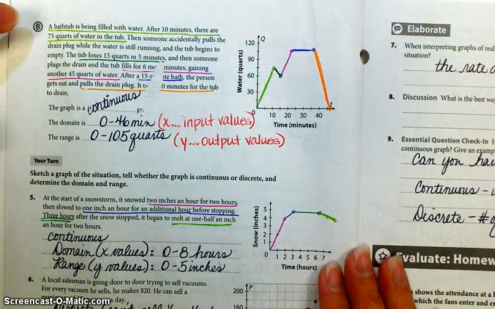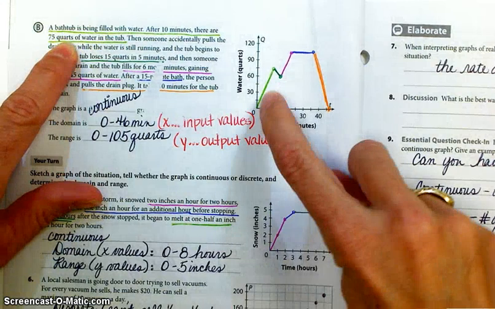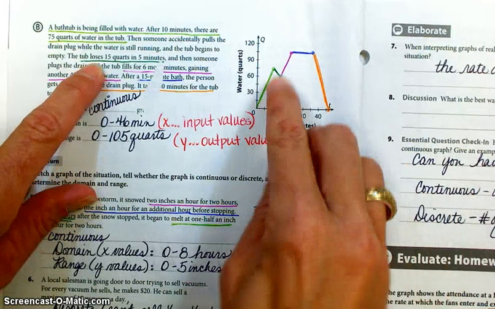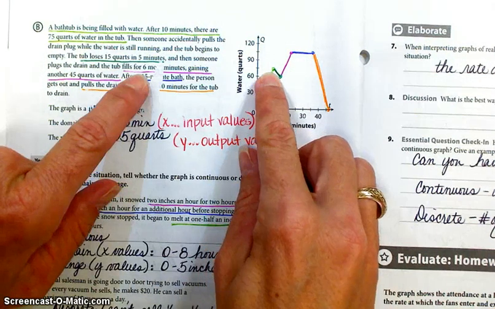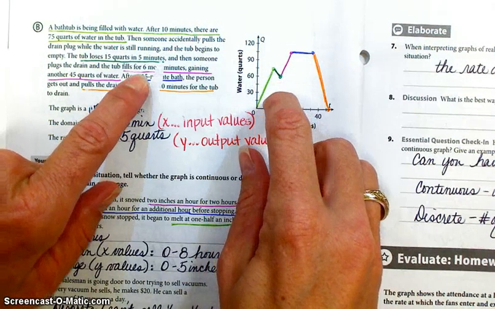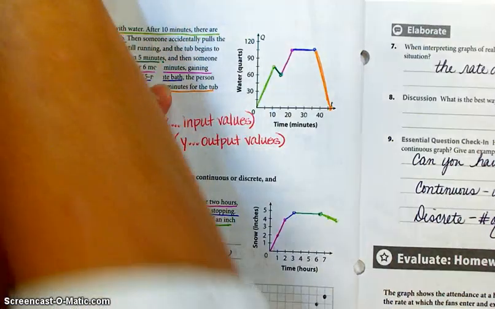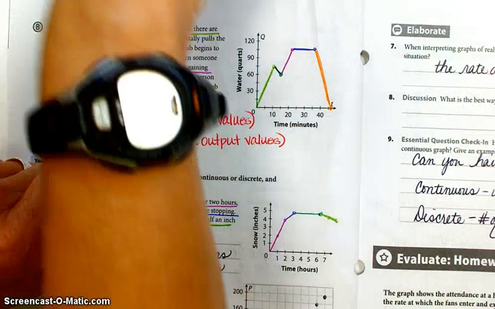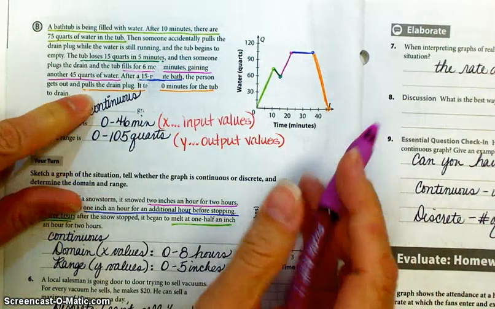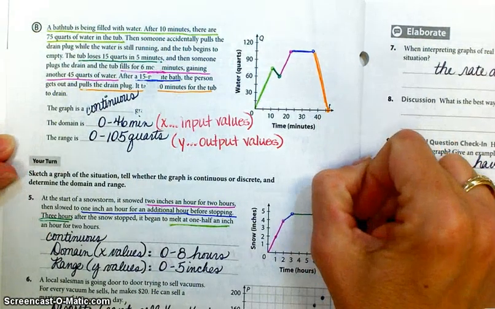Okay? And then, because I tend to color code everything, the lime green is the initial situation. The dark green is when they pulled the drain for a few minutes. The kind of hot pink is it filled for 6 more minutes, gaining another 45 quarts. Then the blue is somebody took a bath. Something happened to my paper. And then the orange is that they pulled the drain and they let it empty. Okay? So there's what your graph should look like.